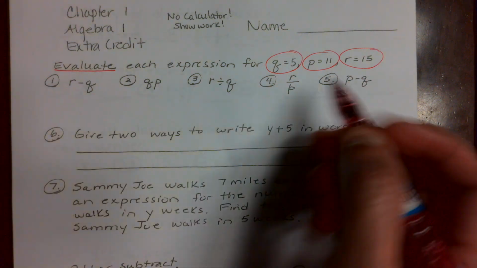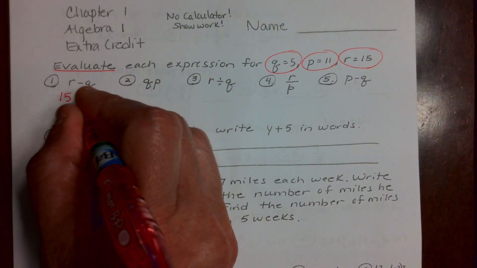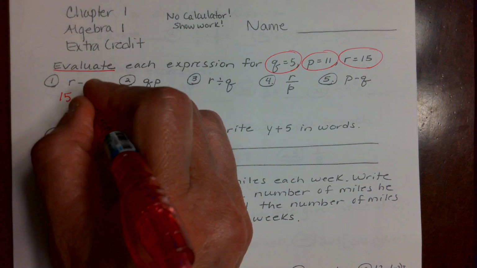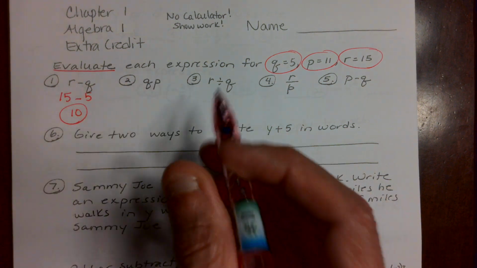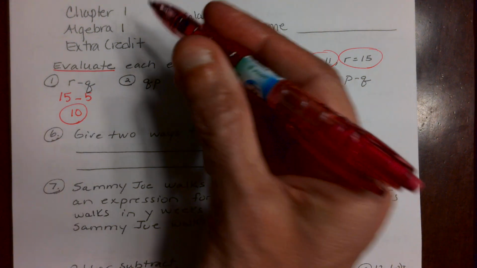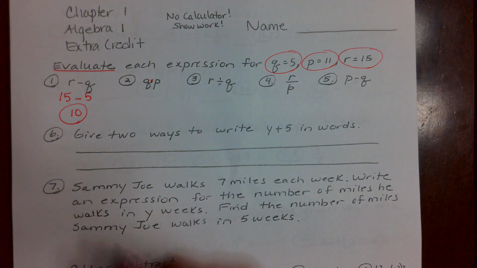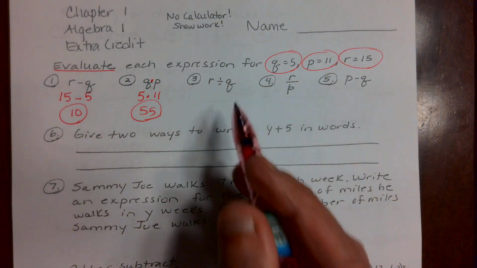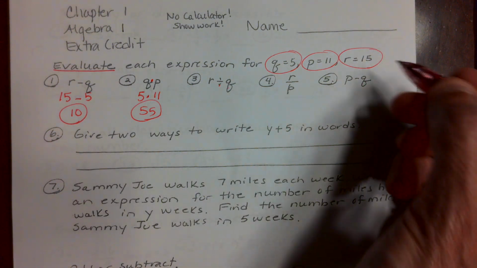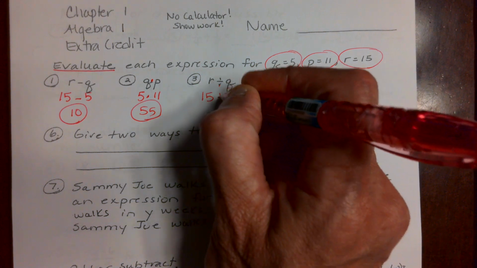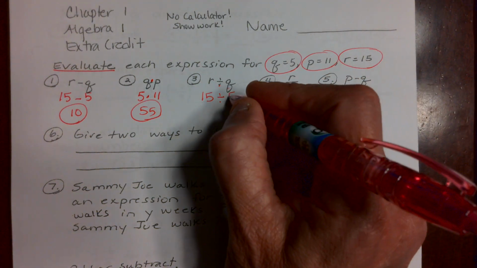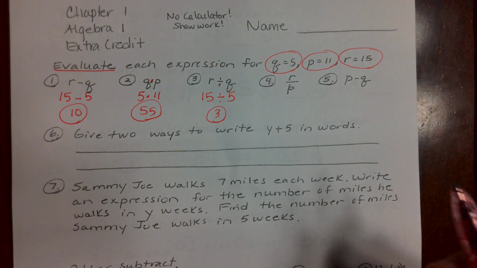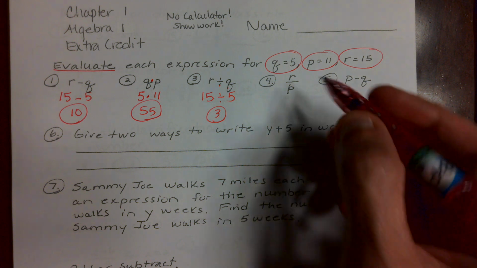Okay, so R is 15 minus Q, 10. Q times P, and what's the operation? Multiplication. Q is 5 times P, which is 11, 55. R divided by Q. R is 15 divided by Q, which is 5, and that is 3. So far, not too hard, folks.